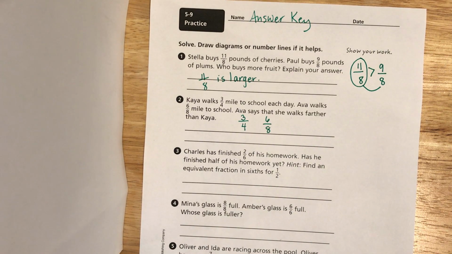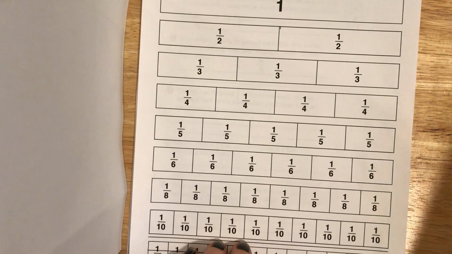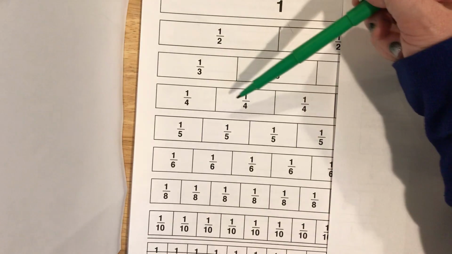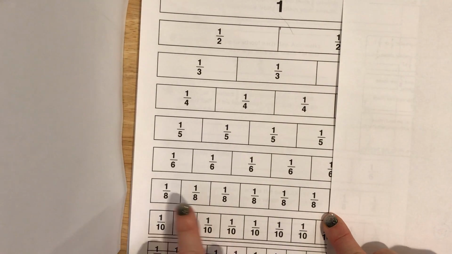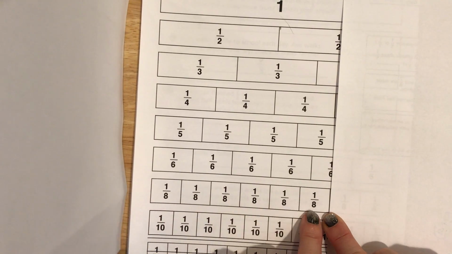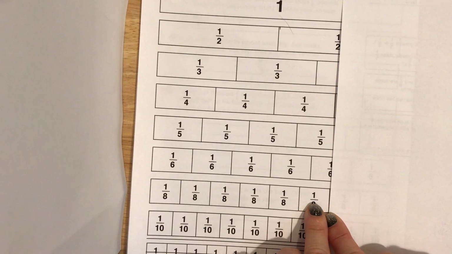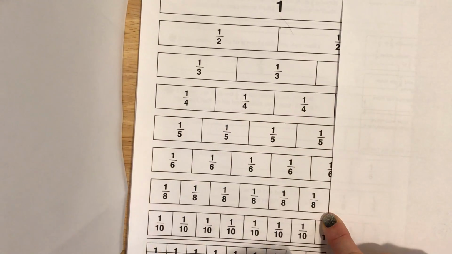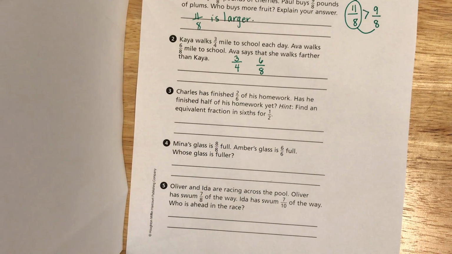Okay, so 3/4 and 6/8. So I have 3/4, 1, 2, 3, and now I'm going to go down to my 8ths. 1, 2, 3, 4, 5. Oh, look at that. They each walk the same amount. So 6/8 is equivalent to 3/4. So I don't know what they're arguing about. They both walk the same distance.